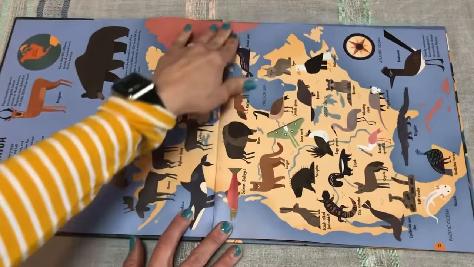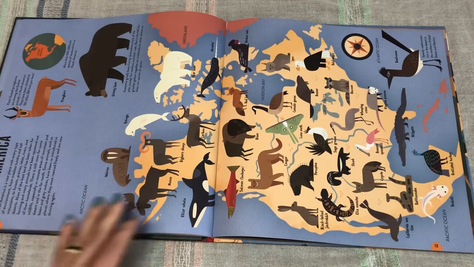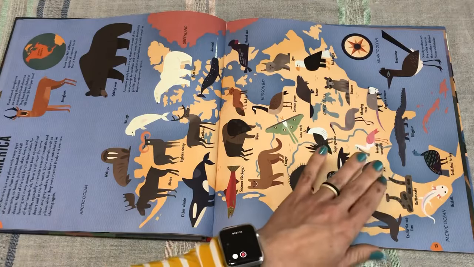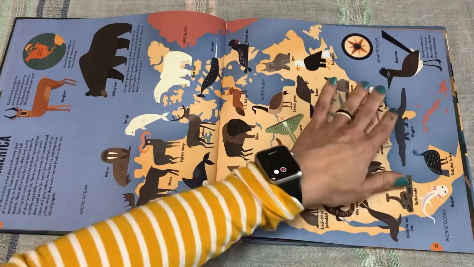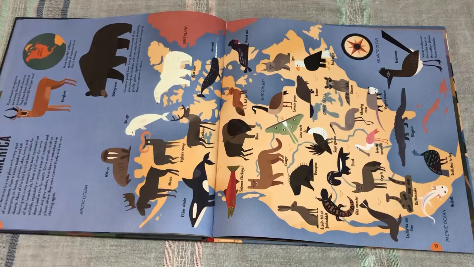This is North America. This is the continent we live on. And there's a lot of different animals because we have a lot of different climates. We have desert type climates. We have swamp-like. We have Arctic parts. This is all part of the continent of North America.